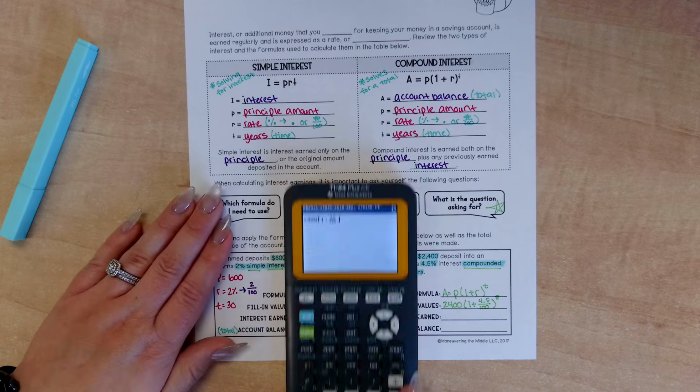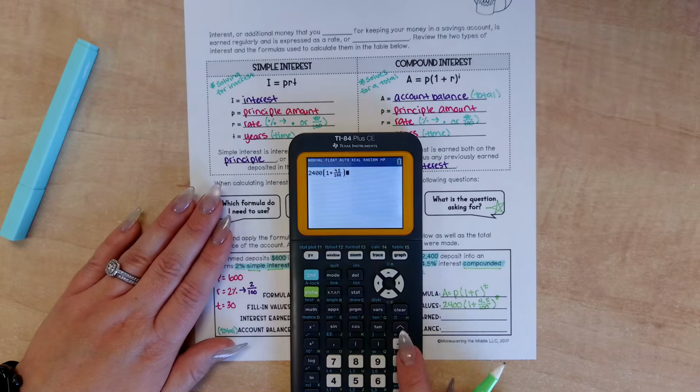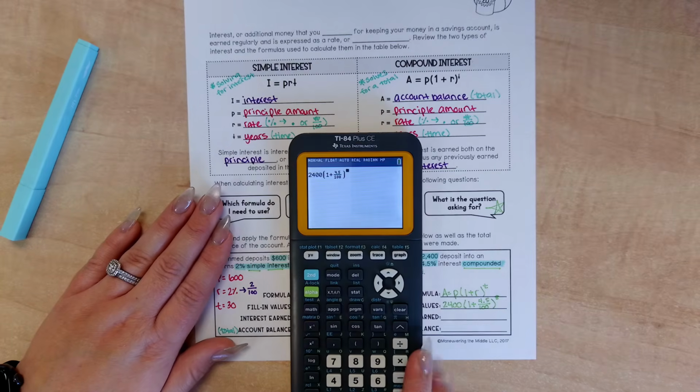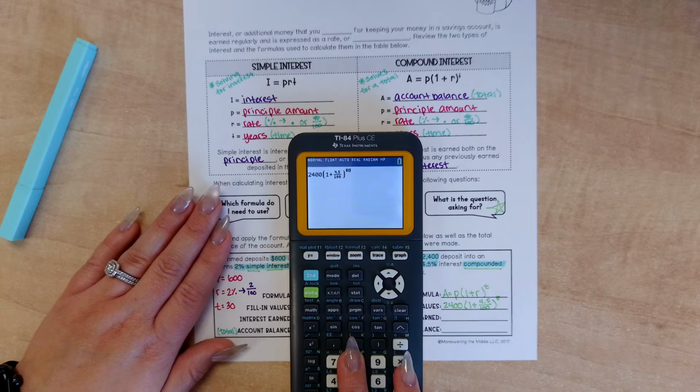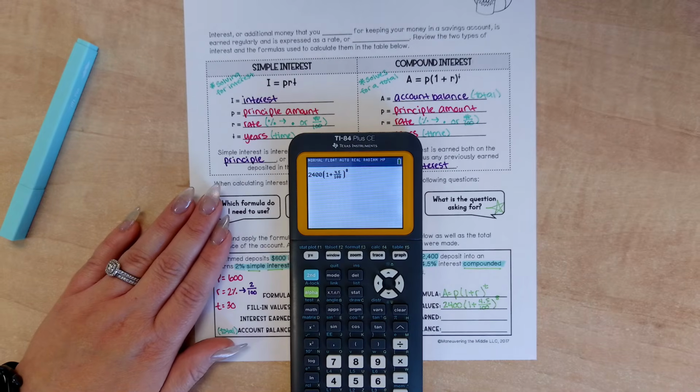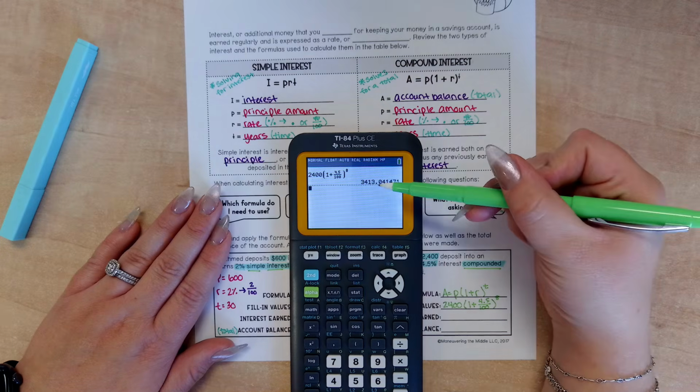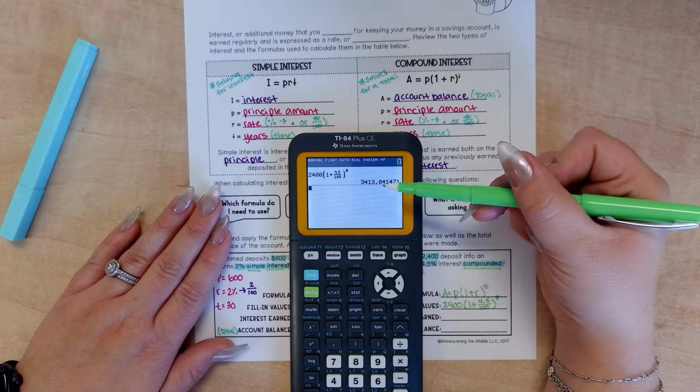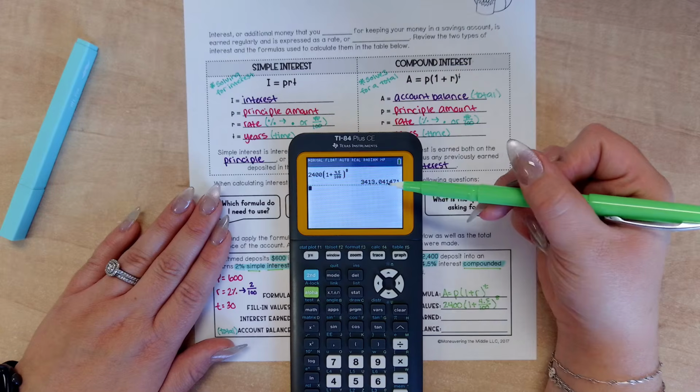For those of you that may have forgotten, your exponent button is right under the clear button, to the power of 8. Make sure the one on your calculator matches the one on your paper, and in this case it does. I'm going to press enter. I get this $3,413.04.